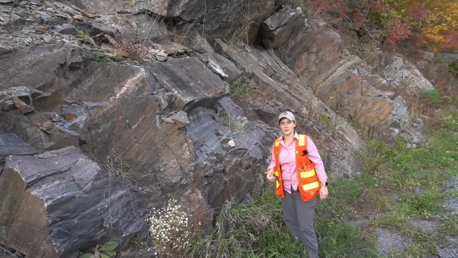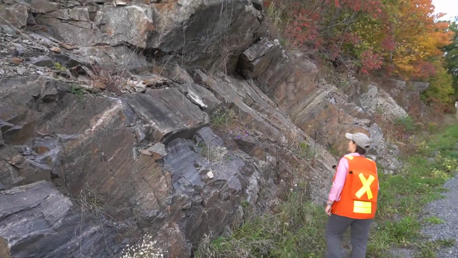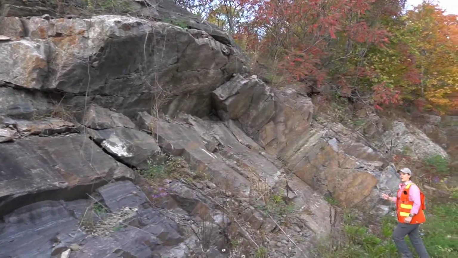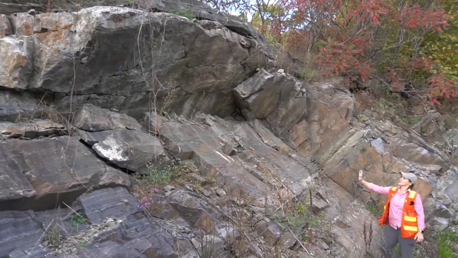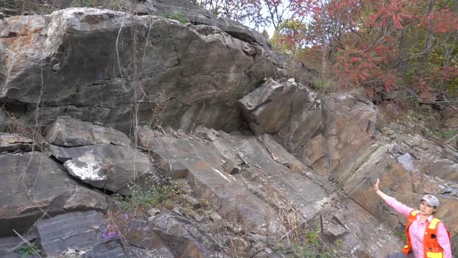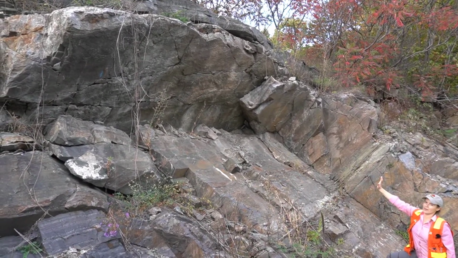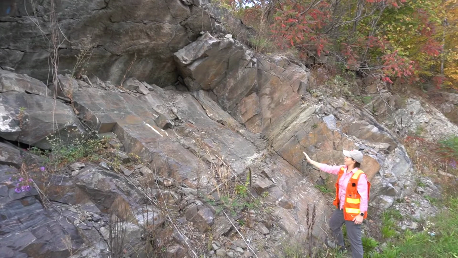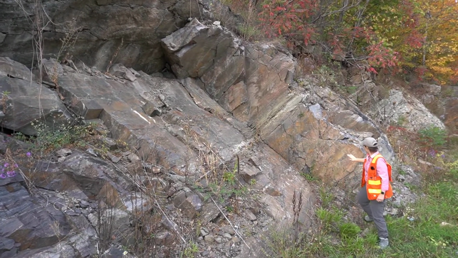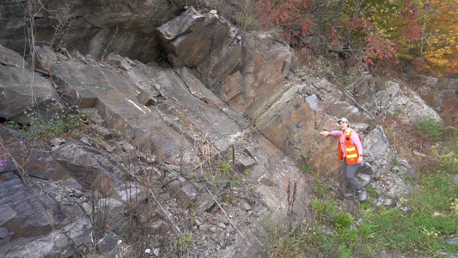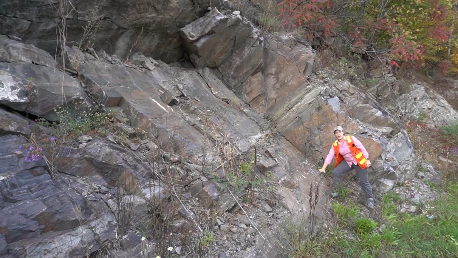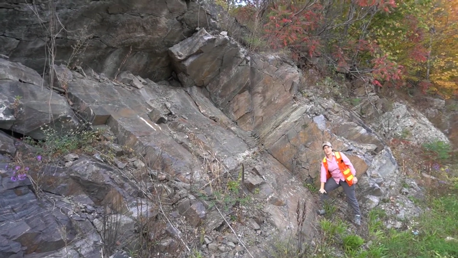So another very interesting thing about this outcrop, from more of an engineering geology perspective, if we come down here, we can still see the foliation plane exposed at the top on that overhang. And we can see this plane here, which is a joint, and this other back face of the joint down here.